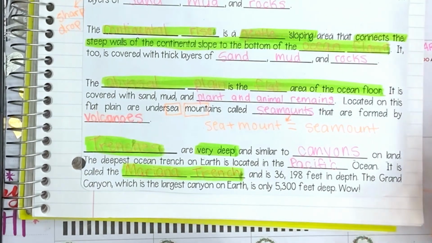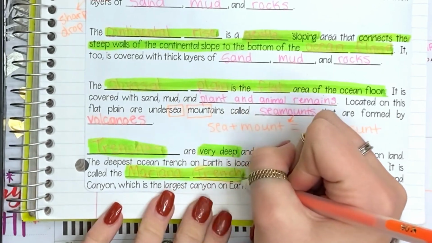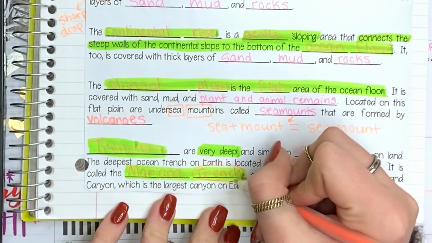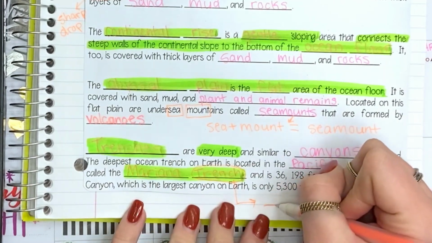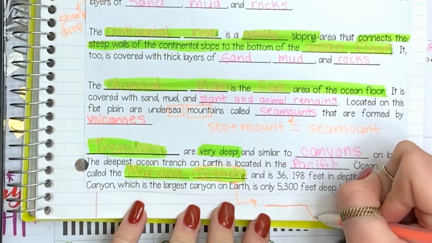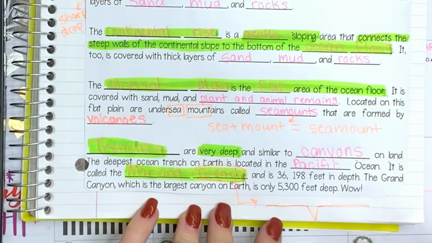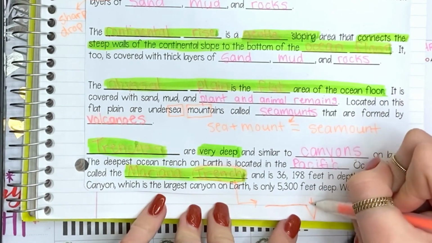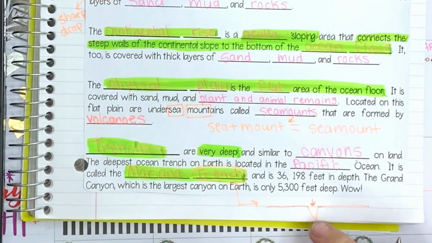And we're going to circle this word right here, trench. And we're actually going to draw a picture of a trench. So I'm going to draw my flat abyssal plain, and then all of a sudden a sharp drop off that looks like a V cut out in the land. This big hole in the land is a trench right there.